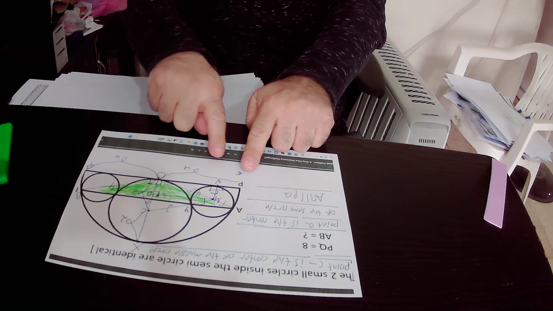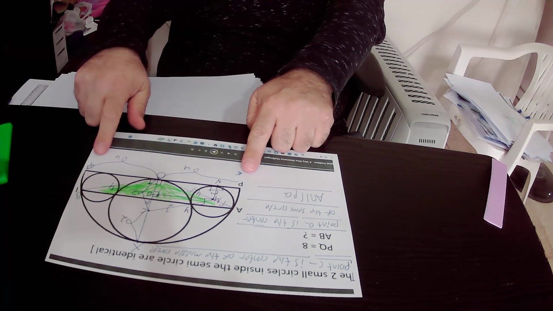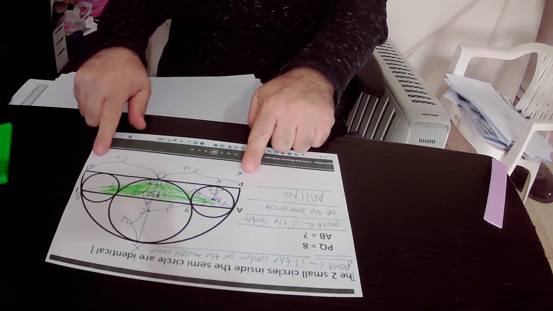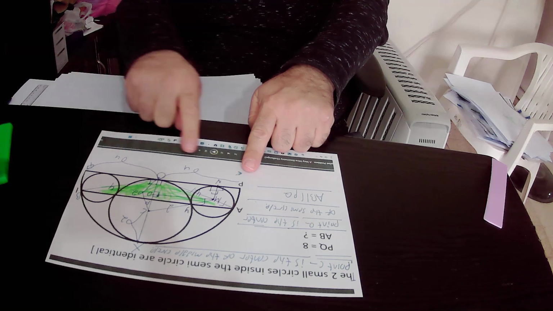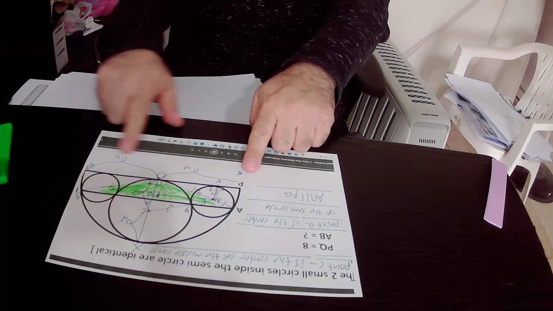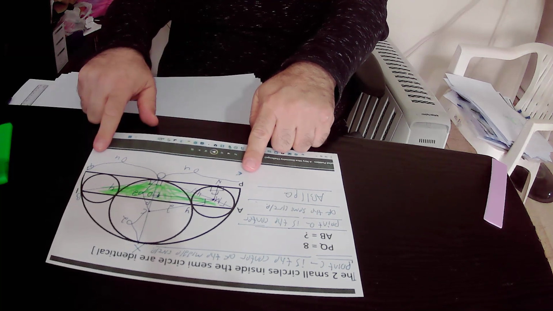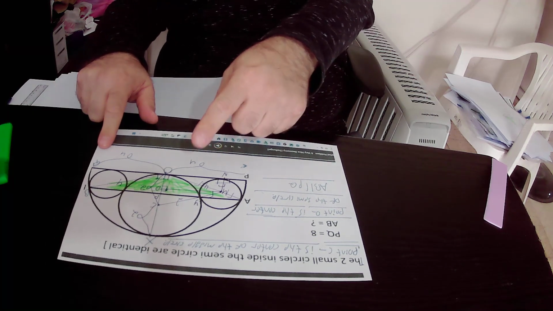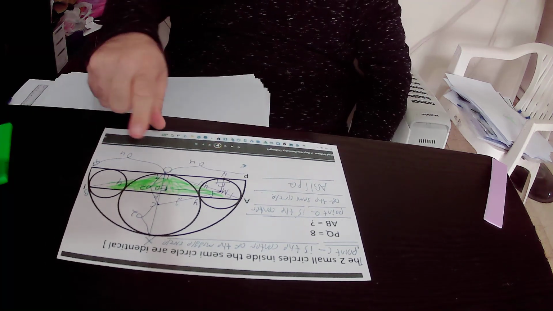And we know that PQ, the diameter of the semicircle, equals 8 units. Therefore, the radius will be equal to 4 units. PO, the radius of the semicircle, equals 4 units. And OQ also equals 4 units. And OX, also the radius of the semicircle, equals 4 units.